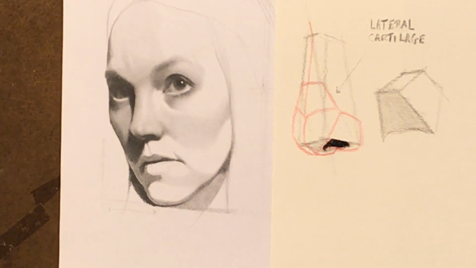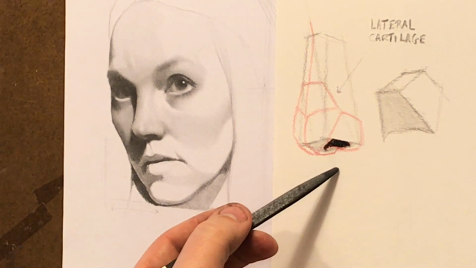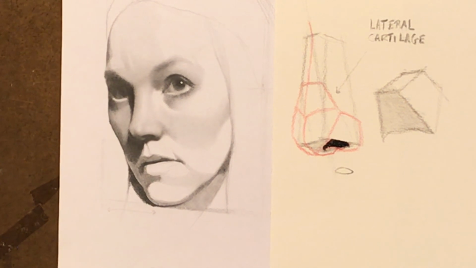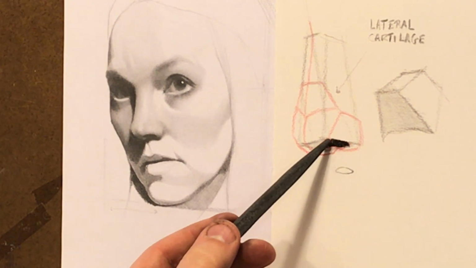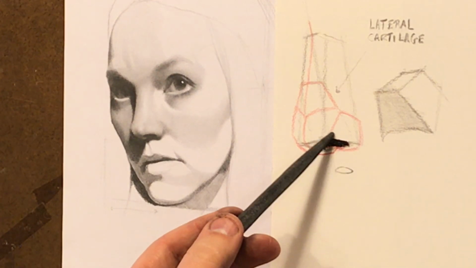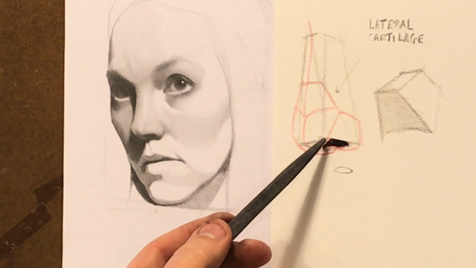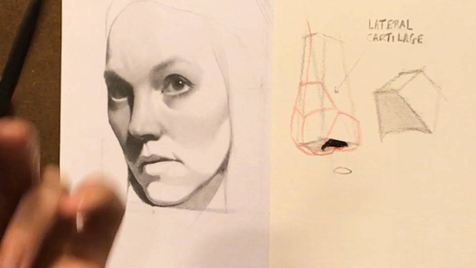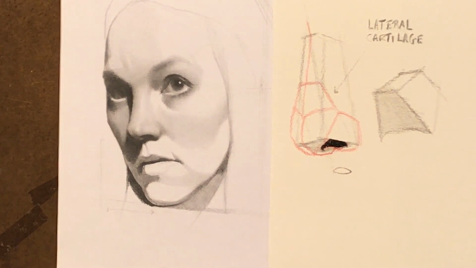A lot of times what I see students doing is making the mistake of just making the nostril look like a blob. So you don't want to do that. You really want to think of it as a hollow space and look at the structure. Look at the planes of these forms around the nostril, because that's going to help to form the nostril.